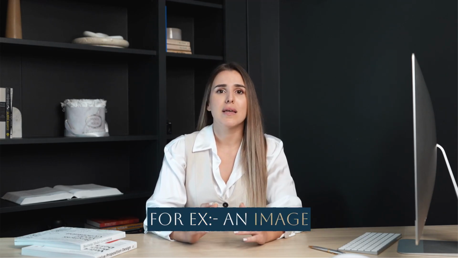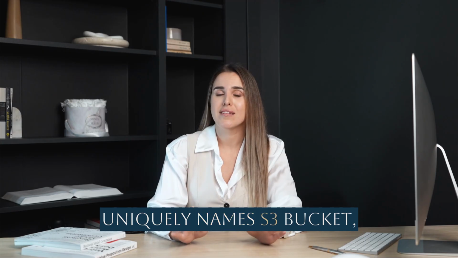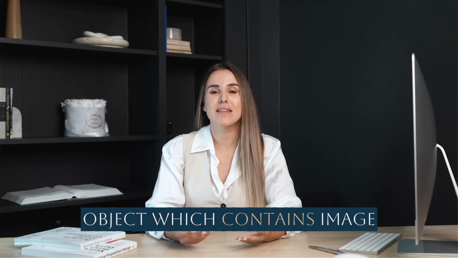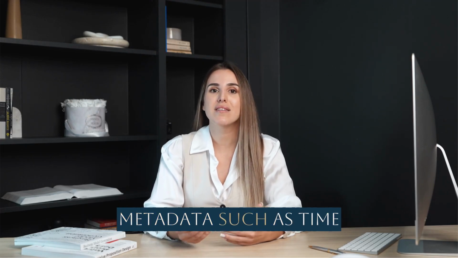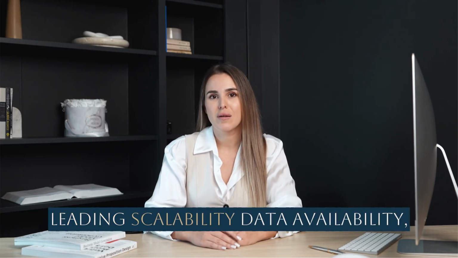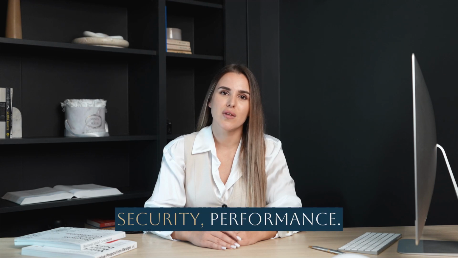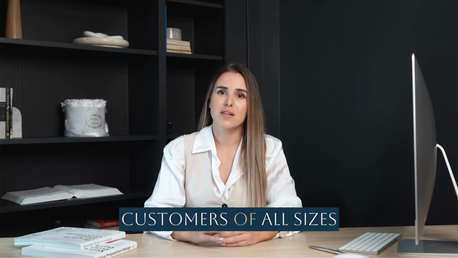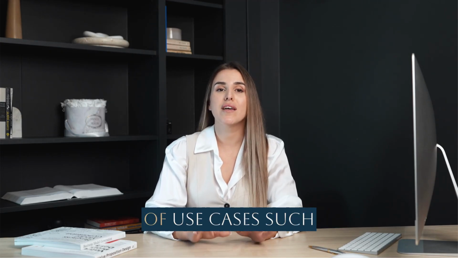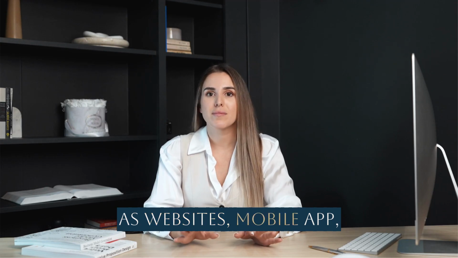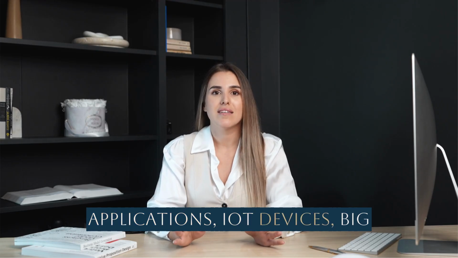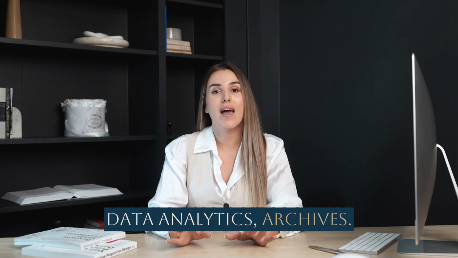For example, an image file is uploaded to a uniquely named S3 bucket. After the file is uploaded, it becomes an object which contains image data and any added metadata such as time and location. Amazon S3 offers industry-leading scalability, data availability, security, and performance. Customers of all sizes and industries can use it to store and protect any amount of data for a range of use cases, such as websites, mobile apps, backup and restore, enterprise applications, IoT devices, big data analytics, and archives.